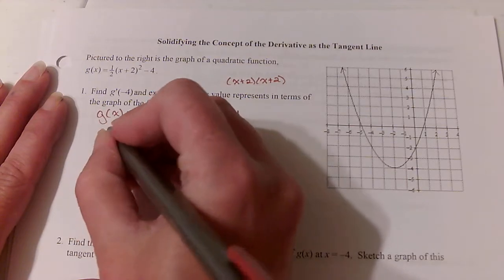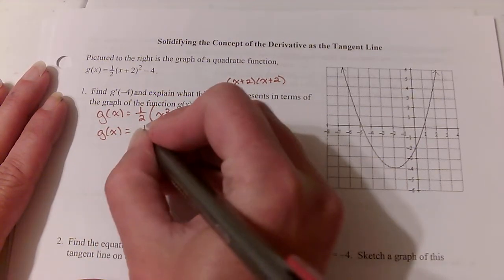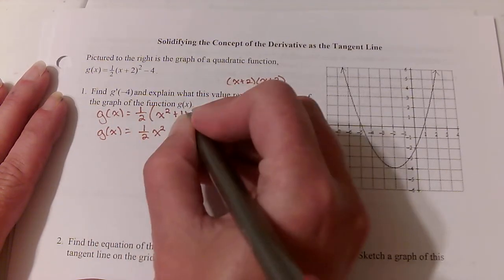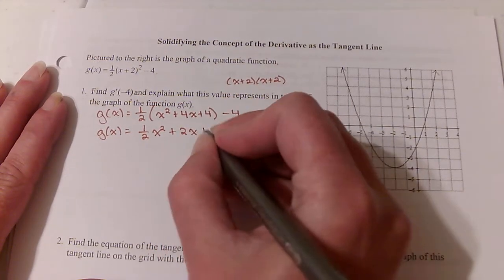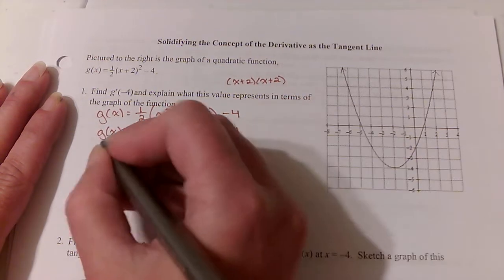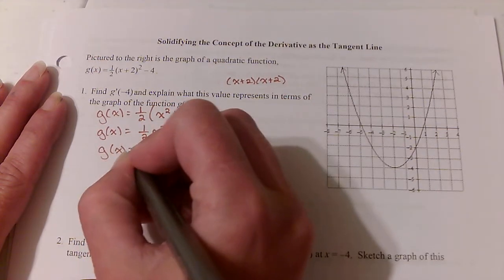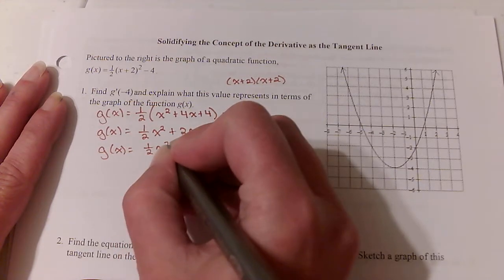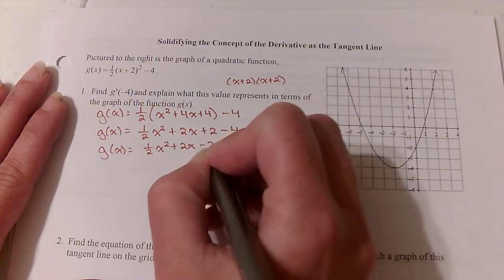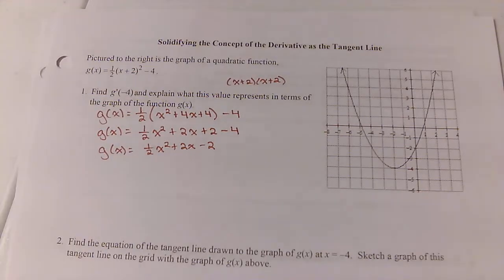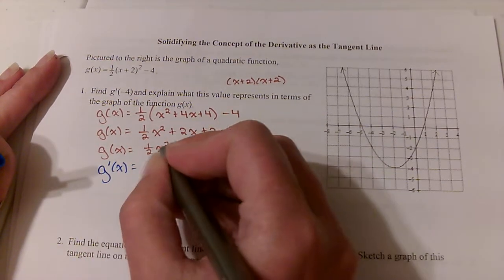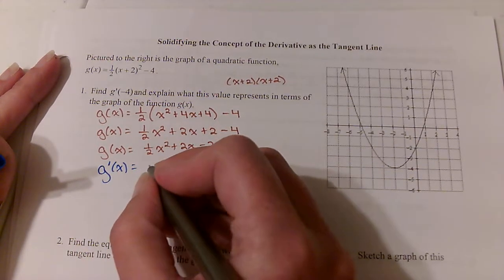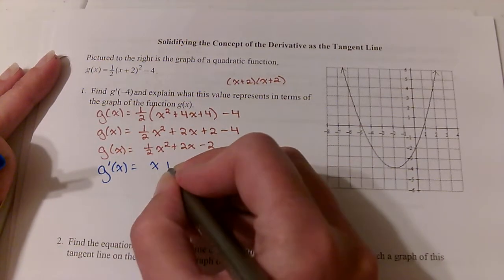Distribute the 1/2. So I have 1/2 x squared. Half of 4x is 2x. Half of 4 is 2. And I get 1/2 x squared plus 2x minus 2. Now, when I take the derivative, I'm going to use power rule. So 2 times 1/2 is going to be 1x plus 2.